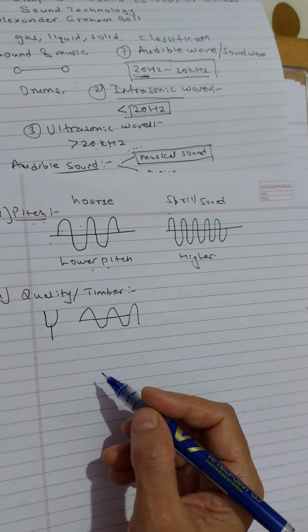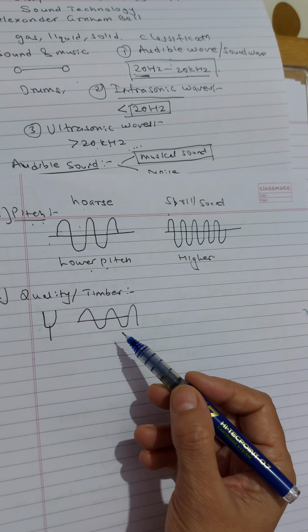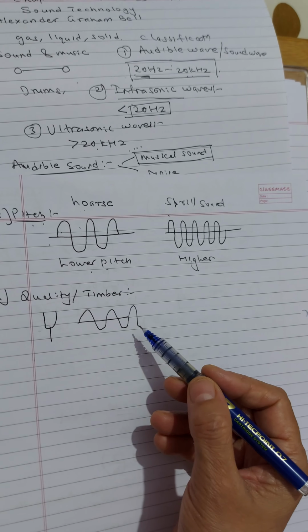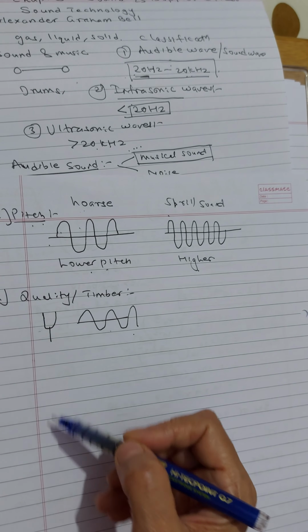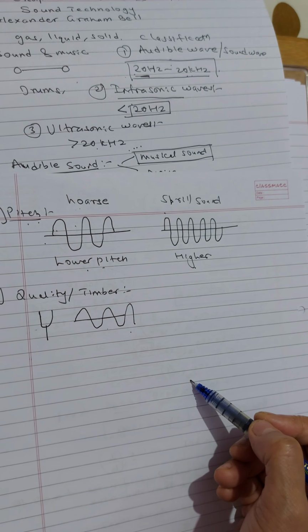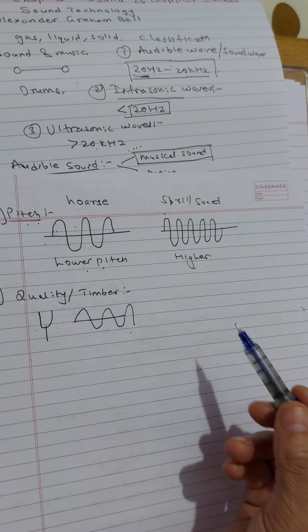So timbre, again I repeat, is the characteristic of a musical sound which enables us to distinguish between the sounds produced by either different instruments or a different person, even though their pitch and loudness be the same.